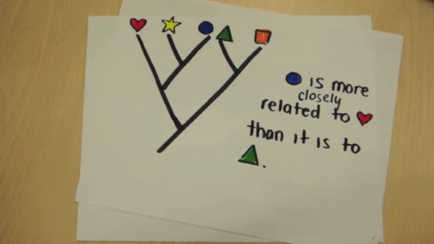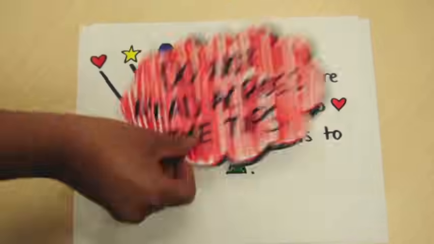As an example, let's look at this tree. The blue circle is more closely related to the red heart than it is to the green triangle, even though the circle and the triangle are right next to each other. This is because the circle and the heart share a more recent common ancestor. Again, do not read across the tips.